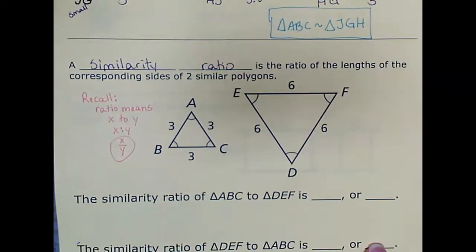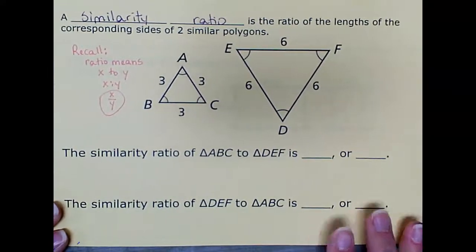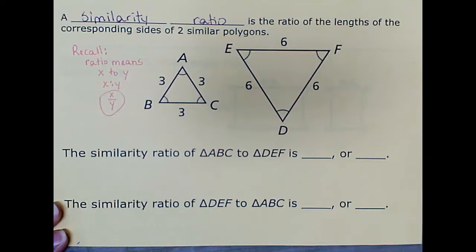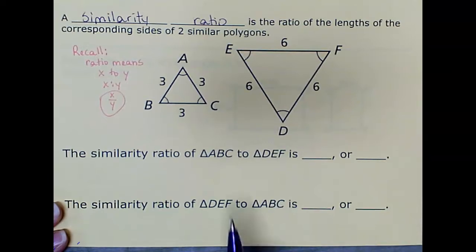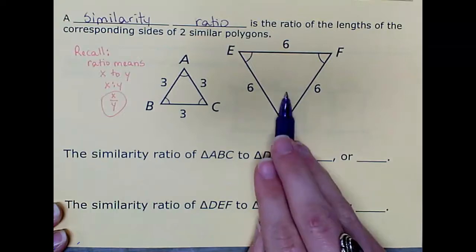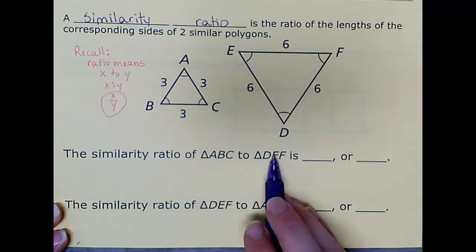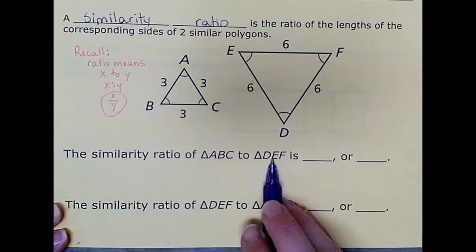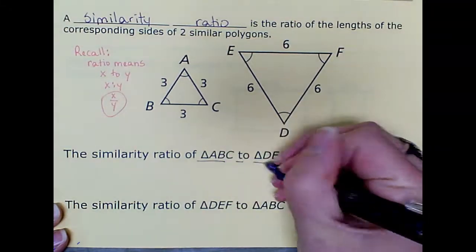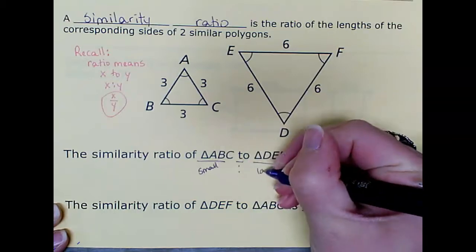So in a similarity ratio, you have to be prepared to identify the first and the second figure and keep them in that order. So the similarity ratio of triangle ABC, the small one, to triangle DEF, the large one, has to be the small number first and the large number second. So small to large, small to large.